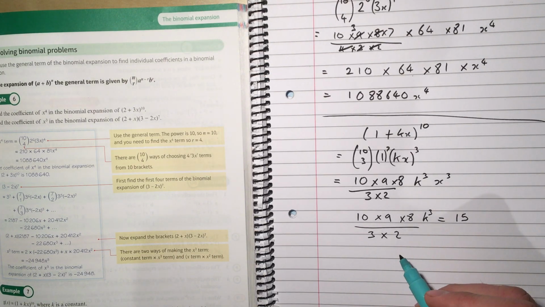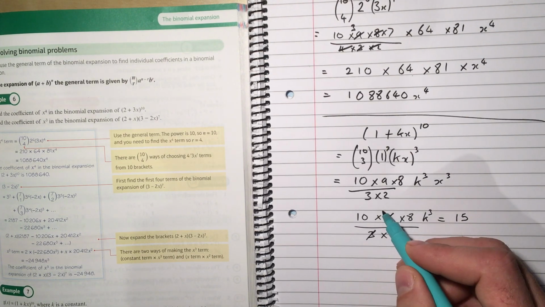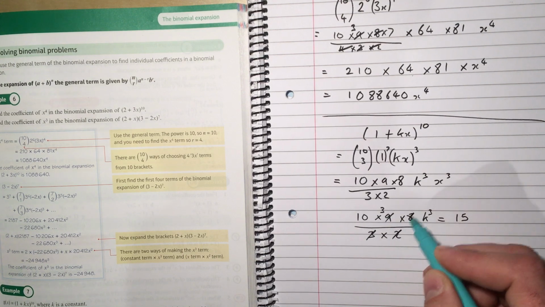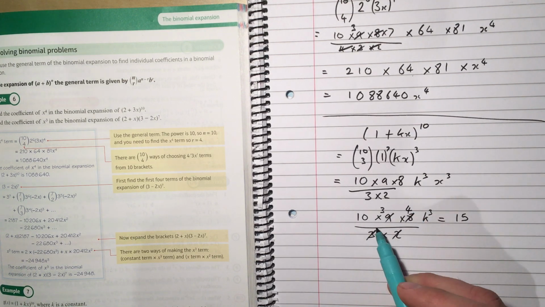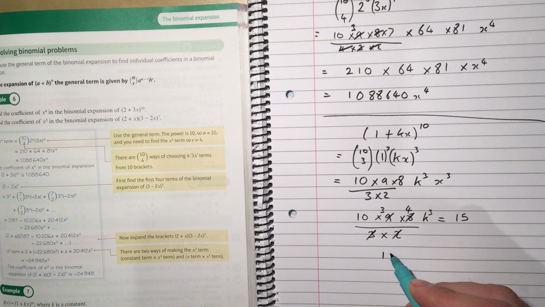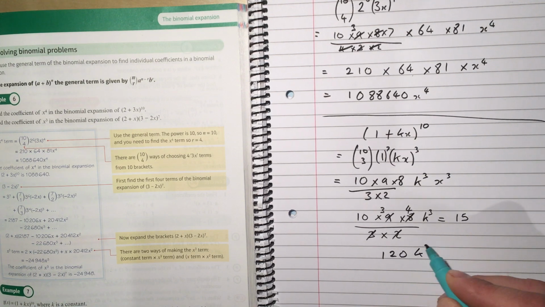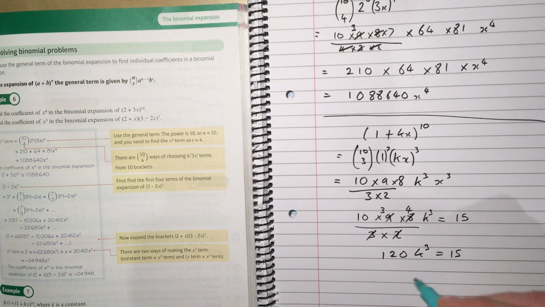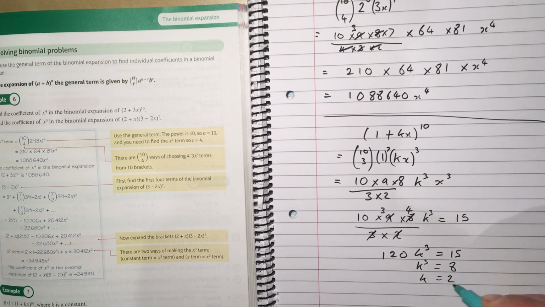So let's do a bit of simplifying. That cancels with that and leaves a 3 on the top. That cancels with that and leaves a 4 on the top. So 120 k cubed equals 15. So k cubed equals 8. So k equals 2.